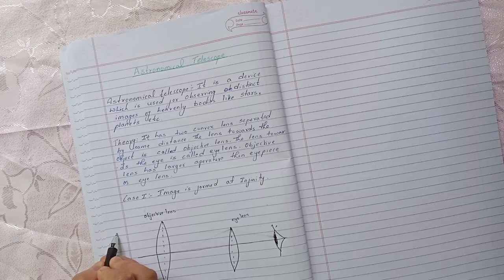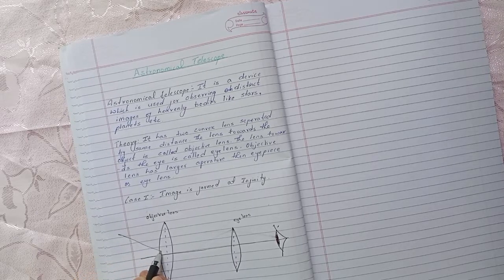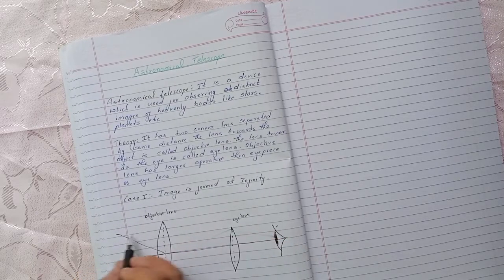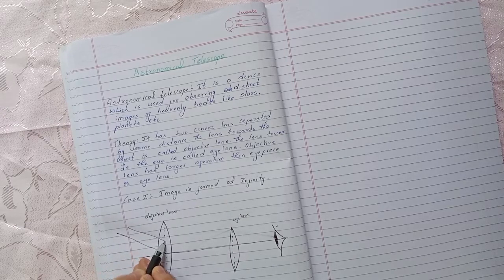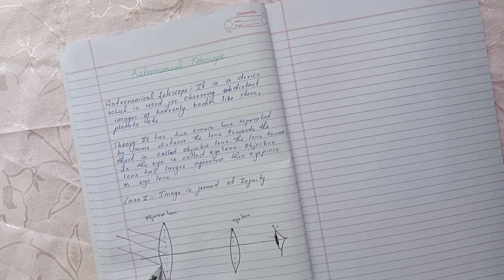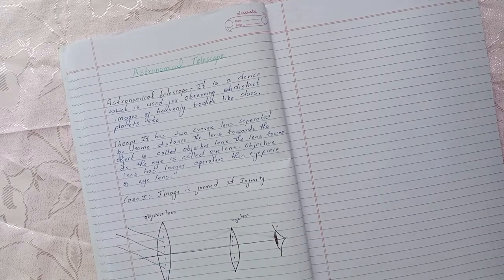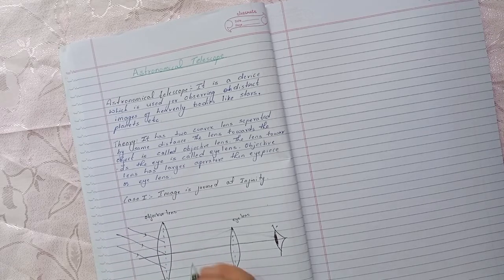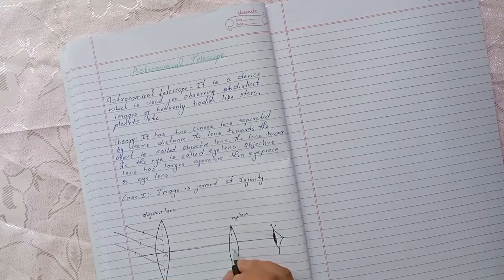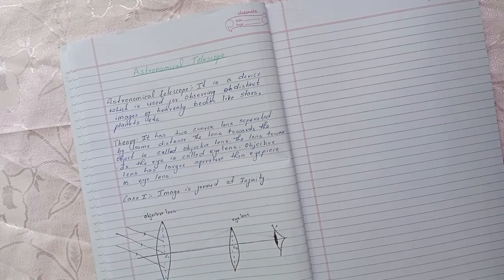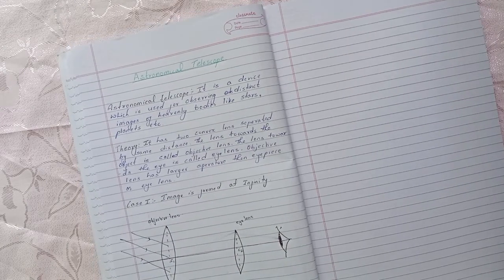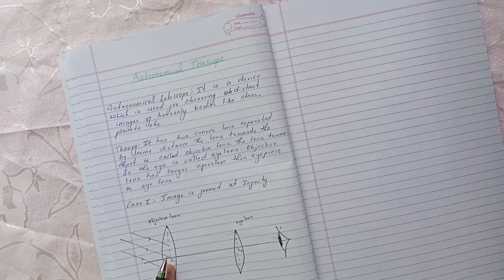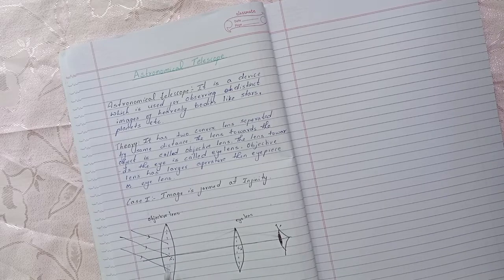So the first ray, and the second ray, the third ray. Let's give the center points C1 and C2. As we all know, when a ray passes through the center of the lens, it goes directly without any deflection.